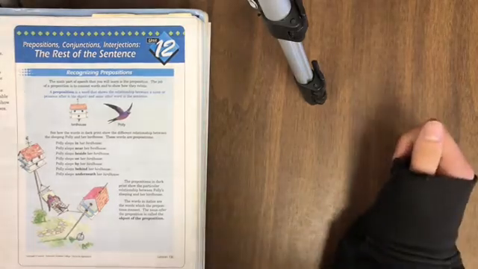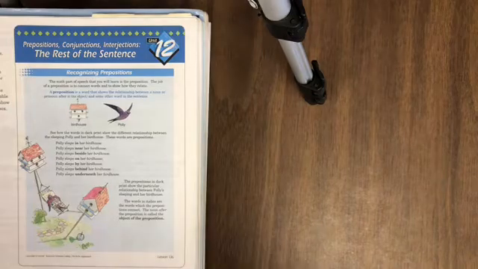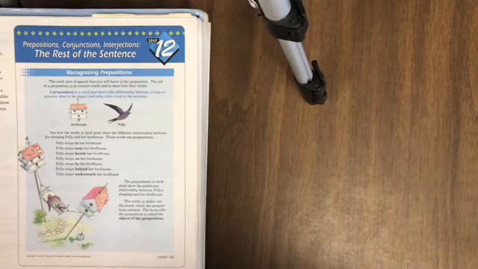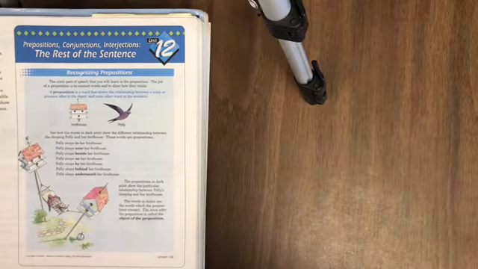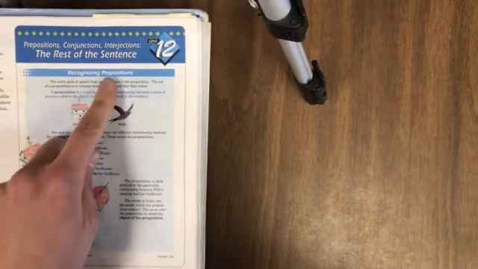Morning, fourth grade. Today we are going to start learning about prepositions. So I'm going to read through your lesson today, and then we're going to do some practicing working with prepositions up on the whiteboard. To start off, let's go ahead and start reading today's lesson, Recognizing Prepositions.